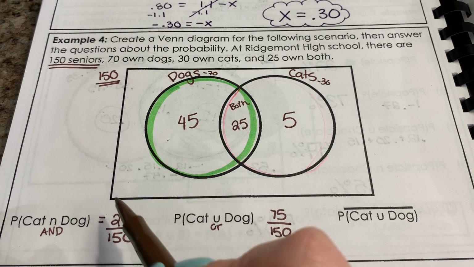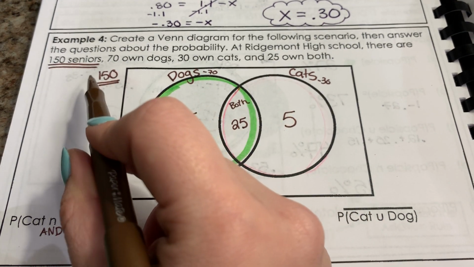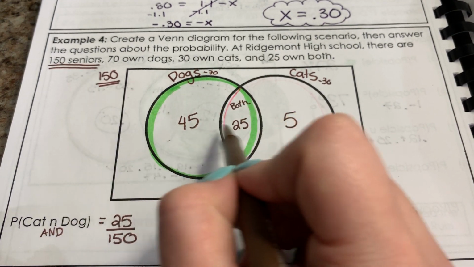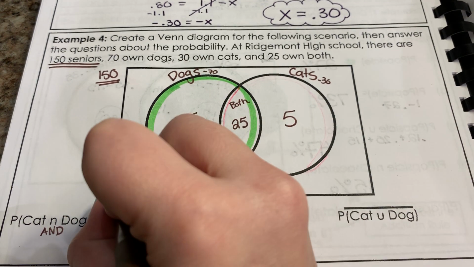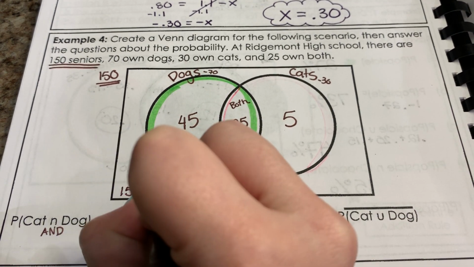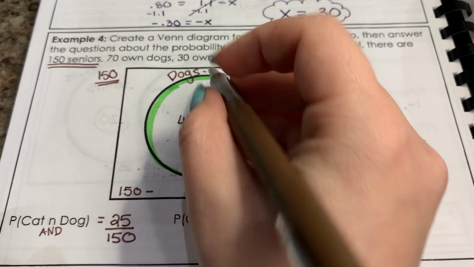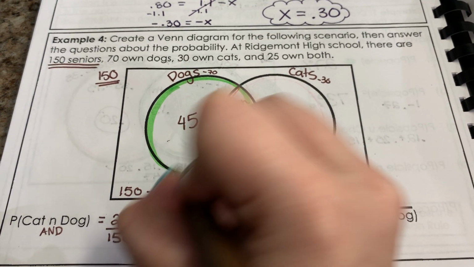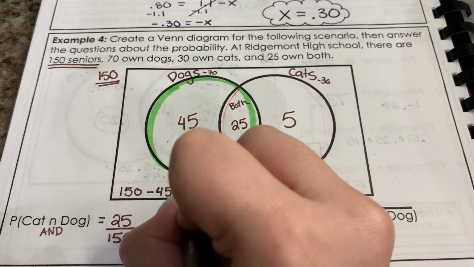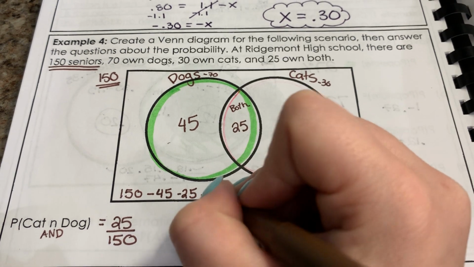So remember, to find that outside, you do the total right here, minus the yes. So this outside part here will be the total, 150, minus the 45 that have dogs, minus the 25 that have both, minus the 5 that have cats.